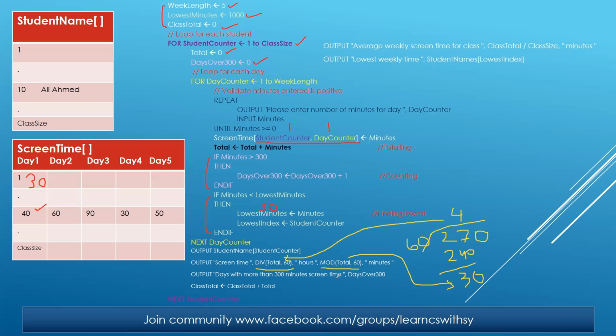So in this manner, the message on the screen for the first child will be the name of the child, the amount of time he has spent, and definitely the days with more than 300 minutes. In this case, Ali Ahmed is nearing the exam time. That's why he's not spending time on screen at all, and that's why the number of days is 0 here, luckily. Fine, any questions? We are done with the output of the first child.